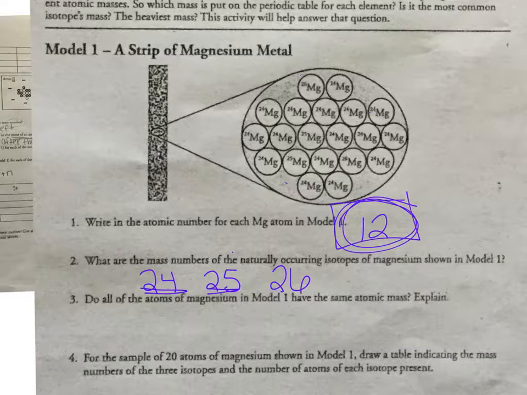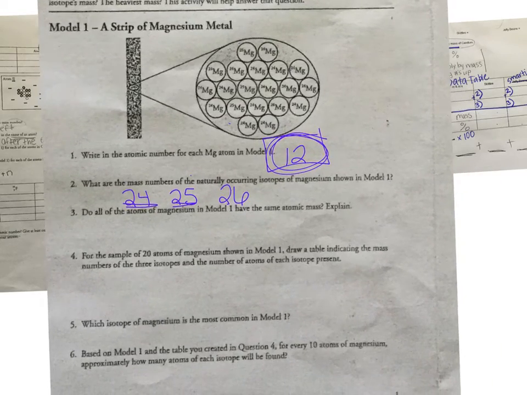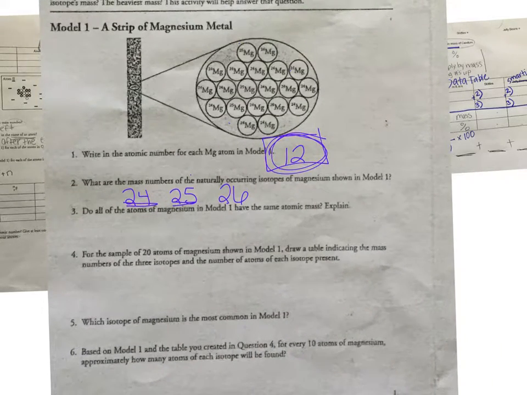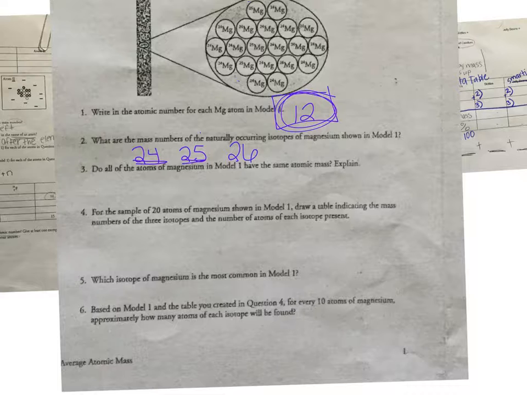Protons are staying the same. What's the only other option? Neutron. All right, there we go. So they do not have the same atomic mass because they have different numbers of neutrons. You can write that down. For number 3, because they have different numbers of neutrons, their masses are going to vary. That's how the mass number changes. I'll give you a second to write that down.